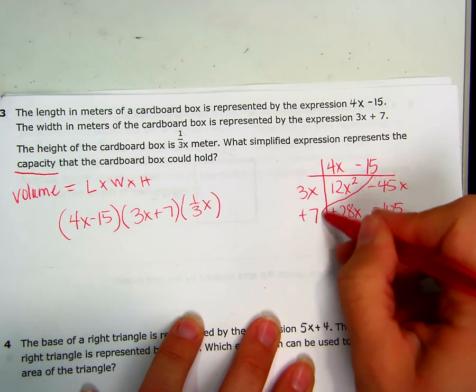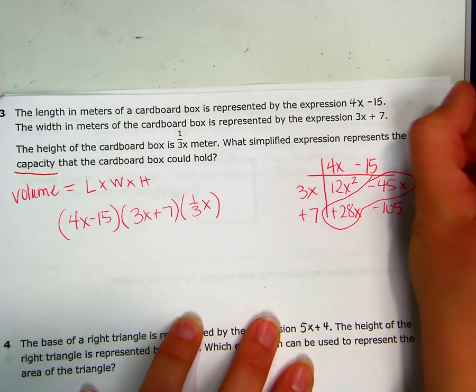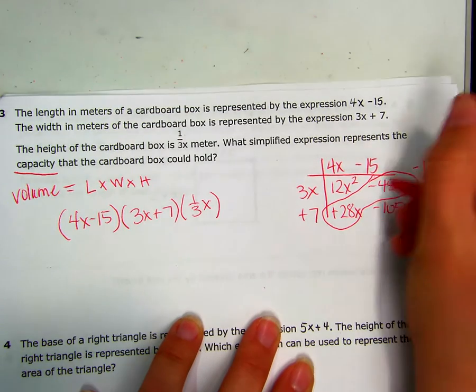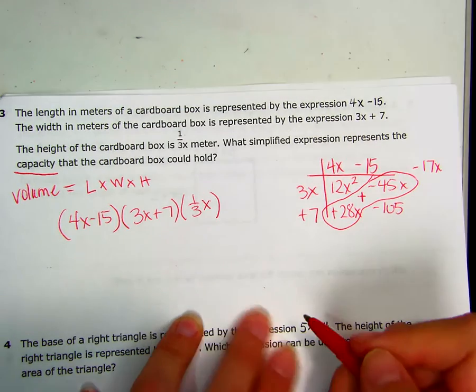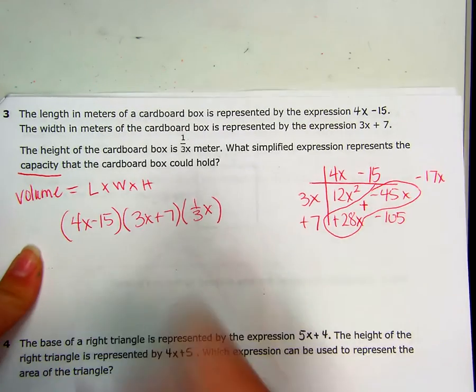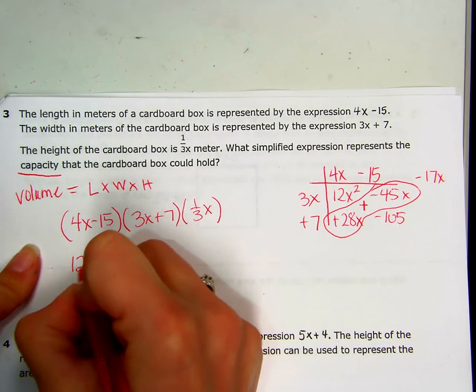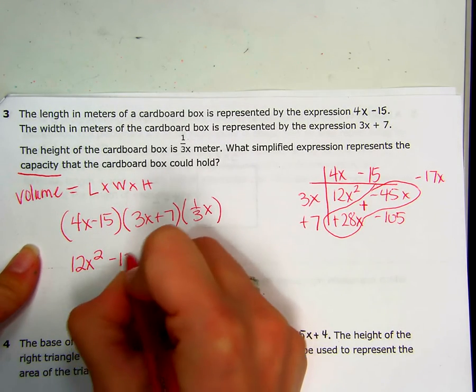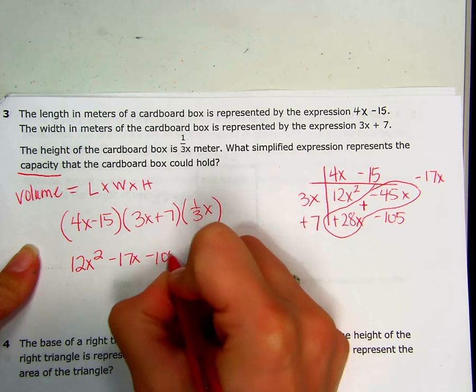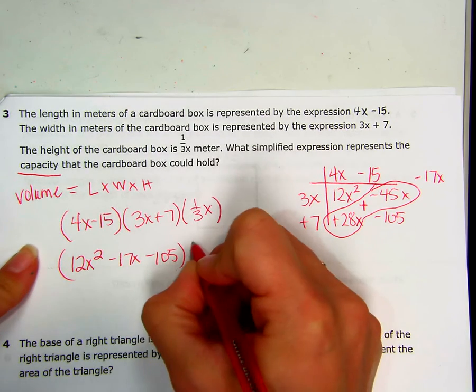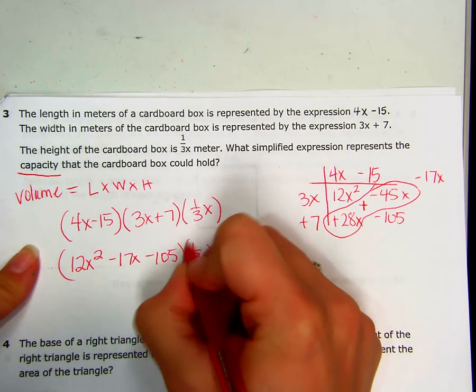So here are my like terms. When I combine them, I get minus 17x. I'm adding those two together. So what I have over here now is I have 12x squared minus 17x minus 105 times 1/3 x.